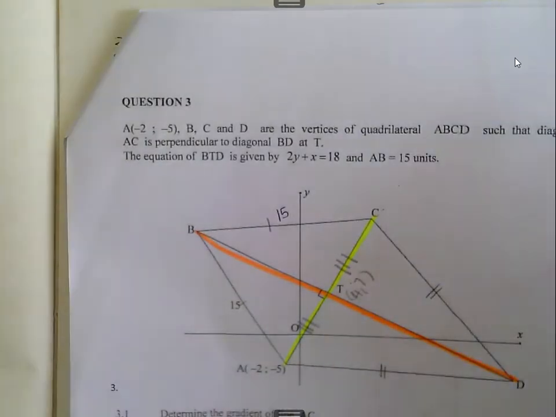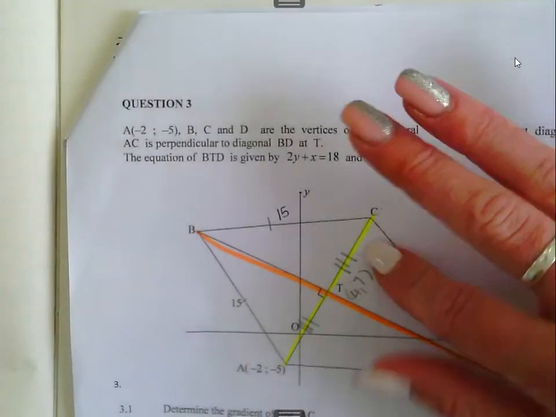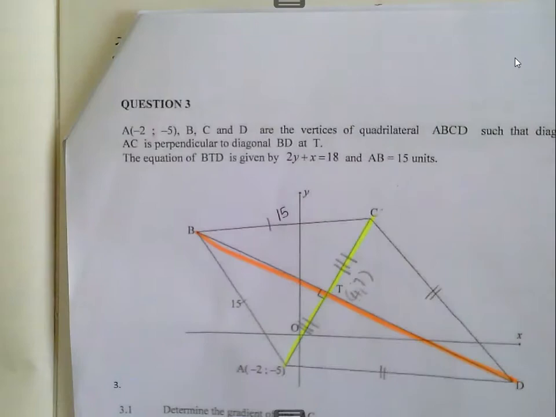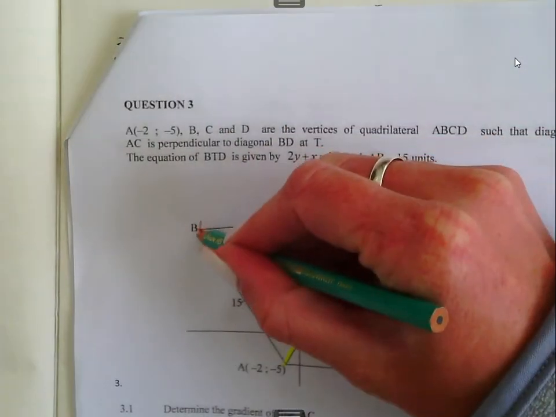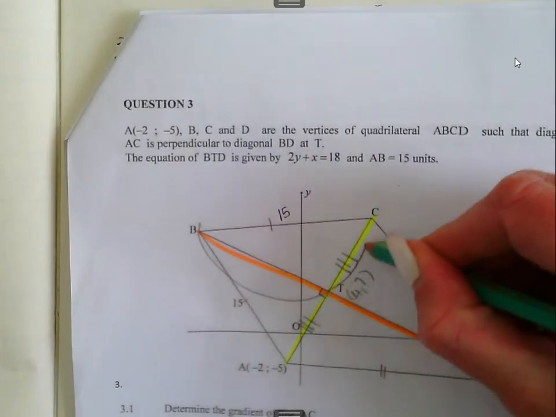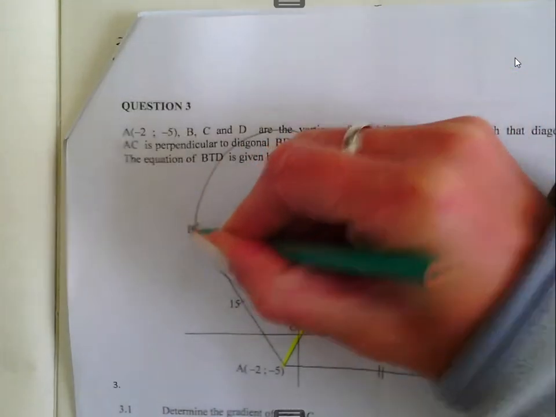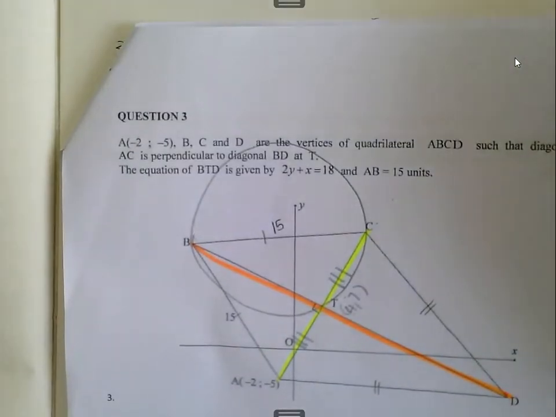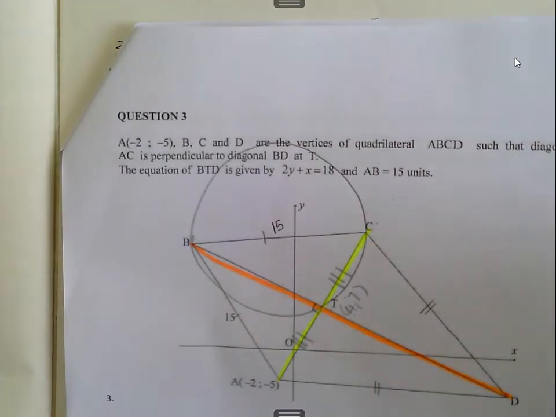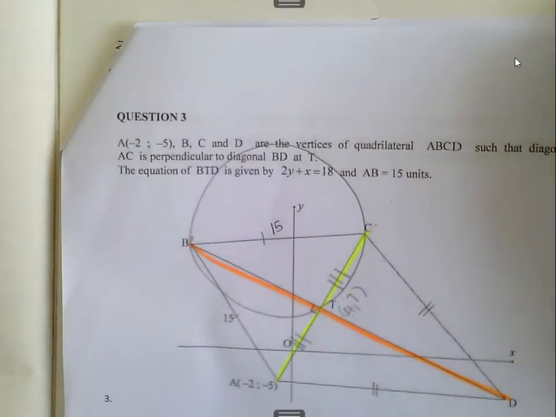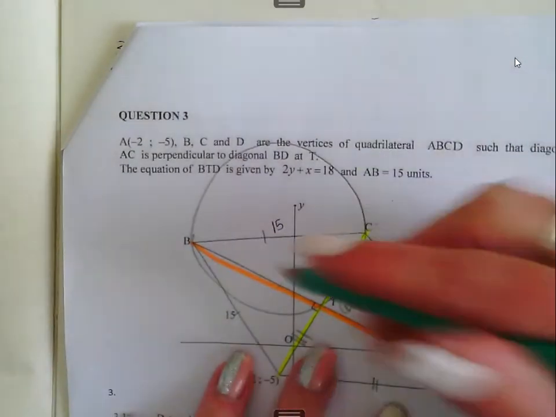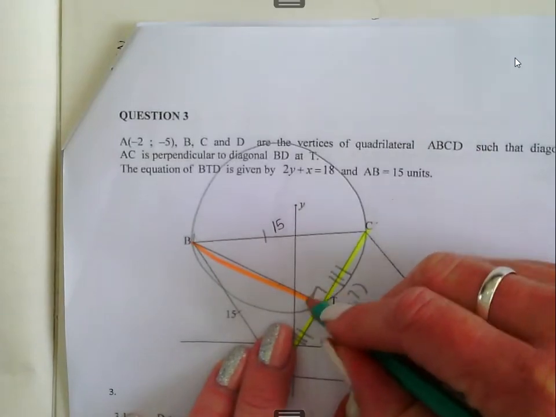We're going to learn those type of rules for a circle. Now, one of the rules is the circle that they are referring to is a circle that touches B and T and C. So it's a circle that looks something like that. Anyways, so that angle is 90 degrees.